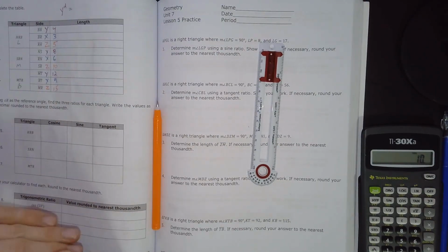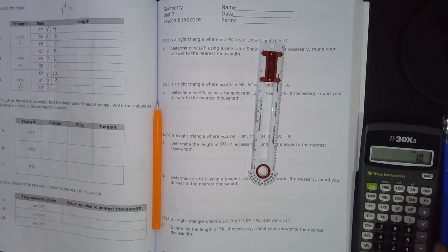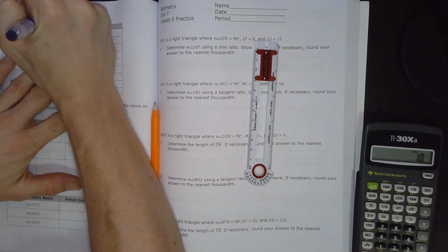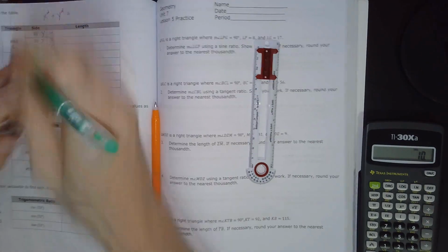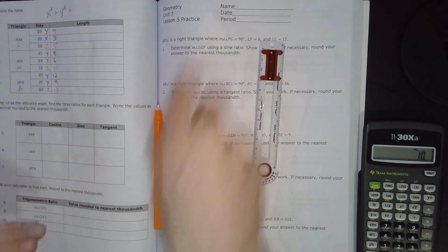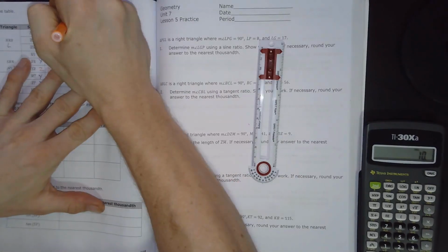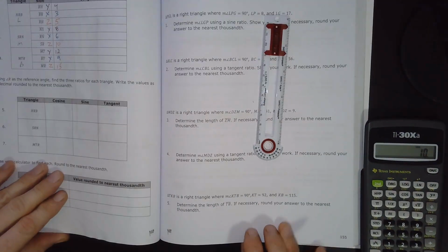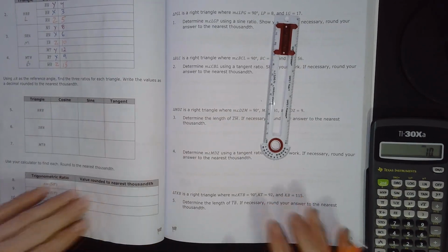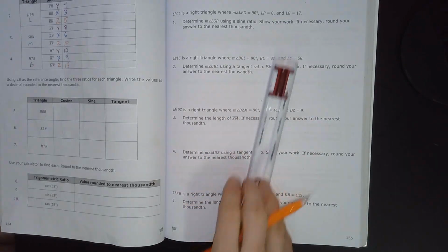Remember, I did all that by doing x squared plus y squared equals z squared. And that's how I figured out z for each one of those. If you're not on that so far, you're a little behind the power curve. Okay? Come talk to me. I'll catch you up.